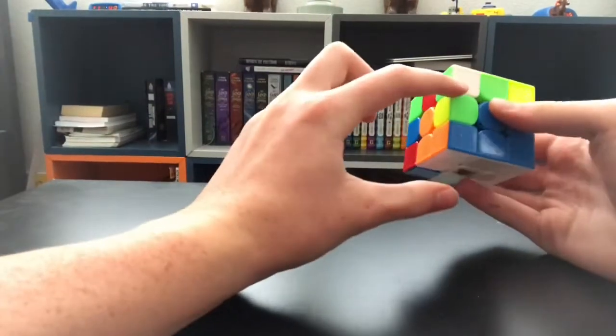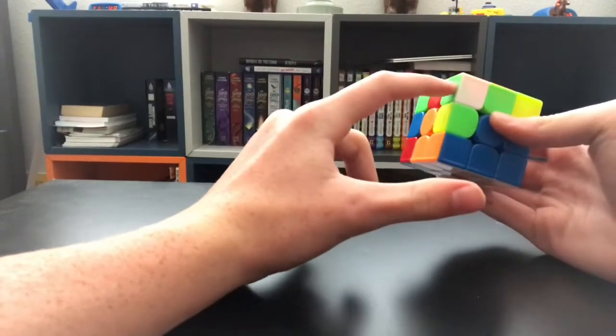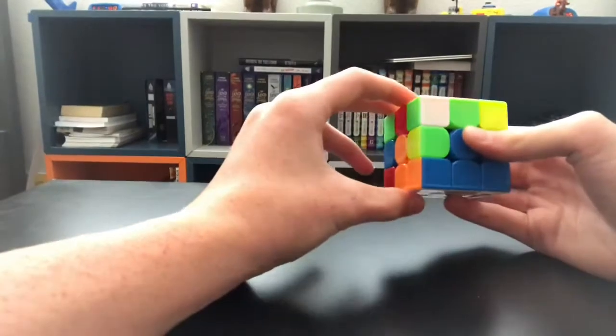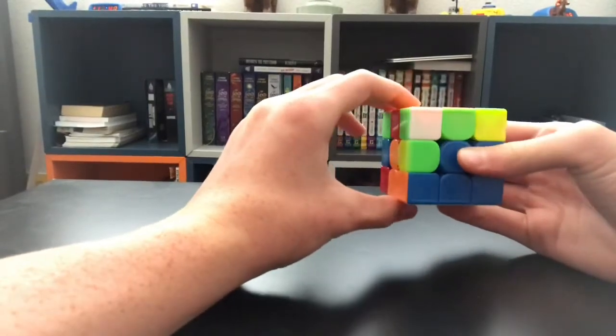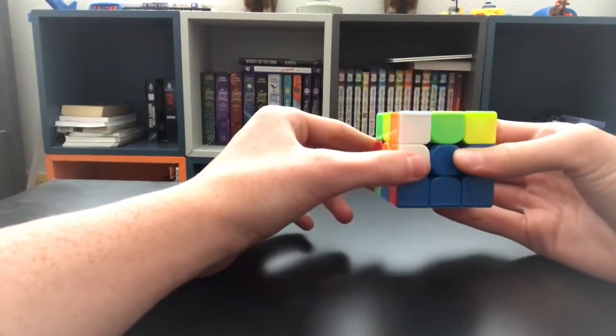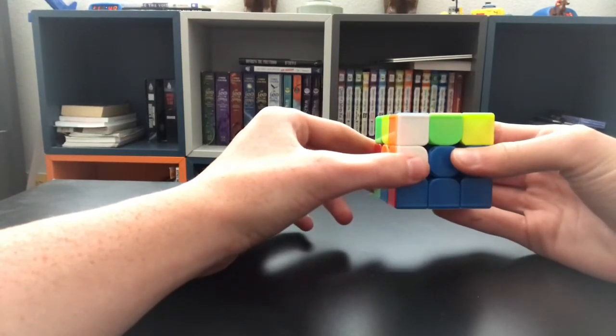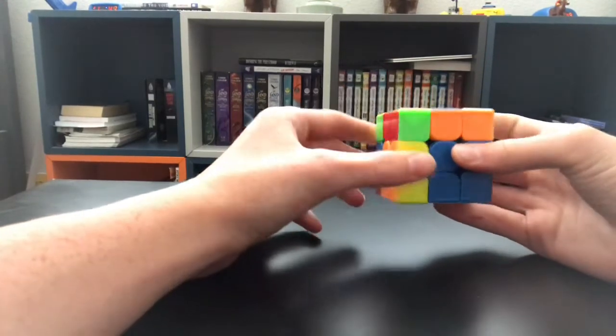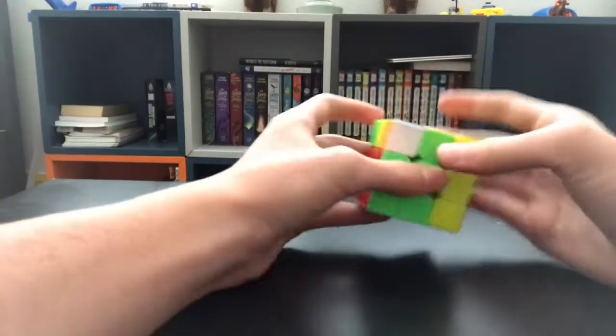Here we go. The white, orange, and green piece and the orange and green edge piece. And with this, we just need to separate these two. So we just do a simple L prime, U2, L, and there we go. Now it's separated.